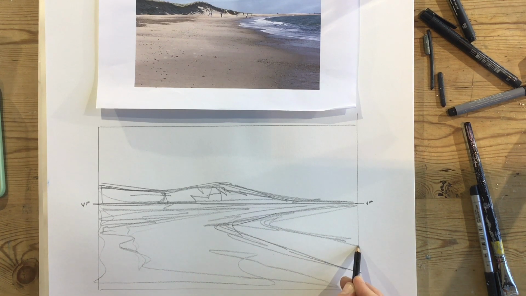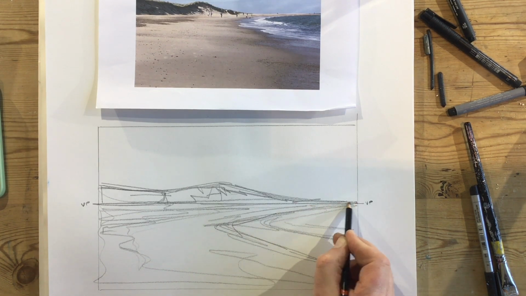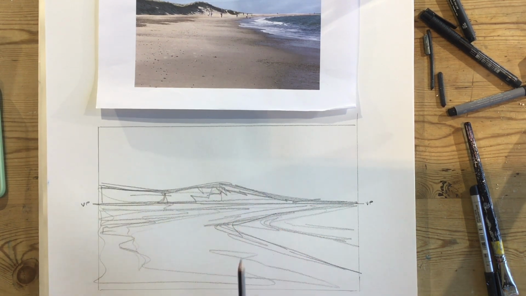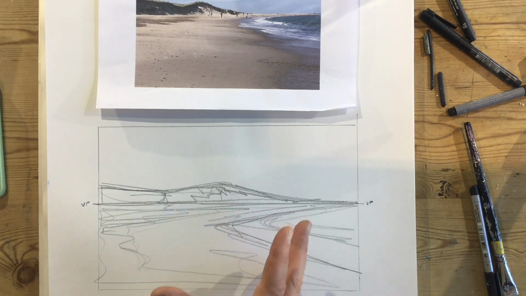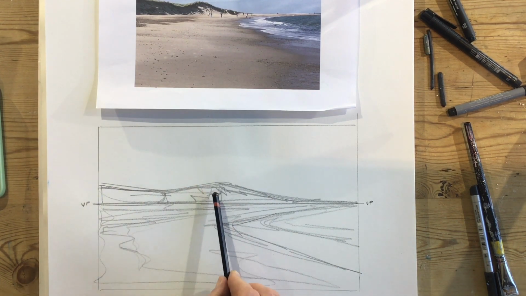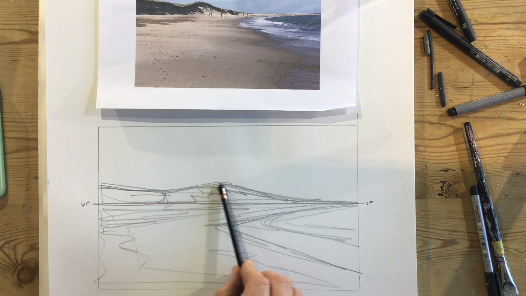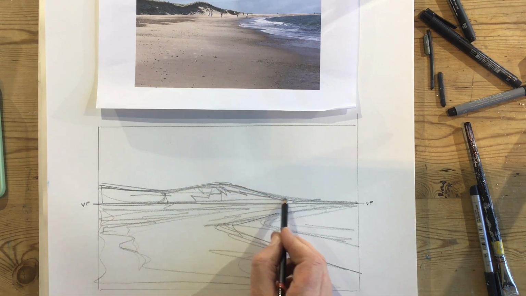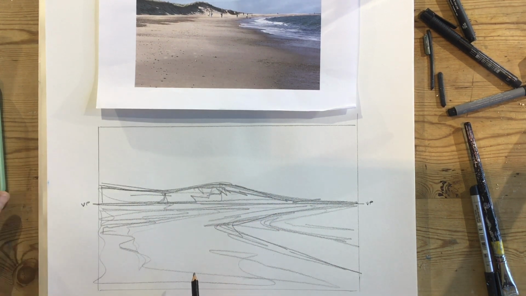We're working just in lines, so there's no tone. Ideally it's a micro landscape, so smaller than this, but I drew it at this scale, roughly A4, so you can see it better. We found those triangular shapes, redrew it, then rounded everything off with a more flowing continuous line.